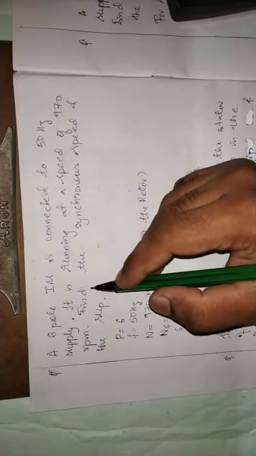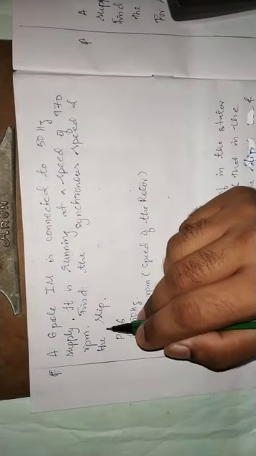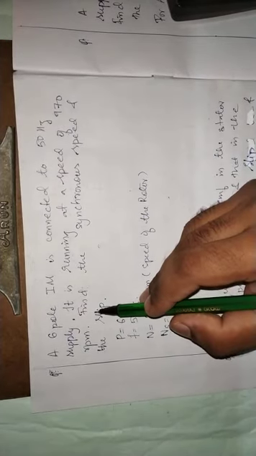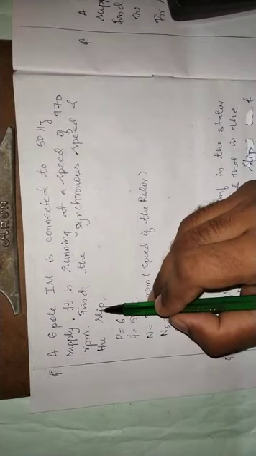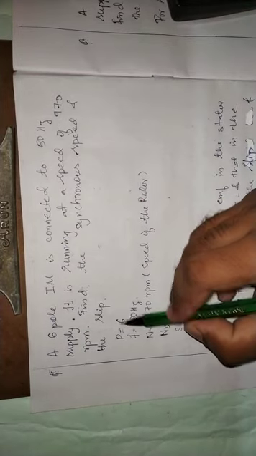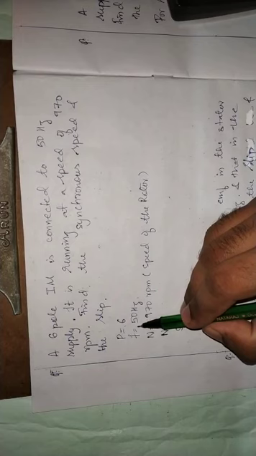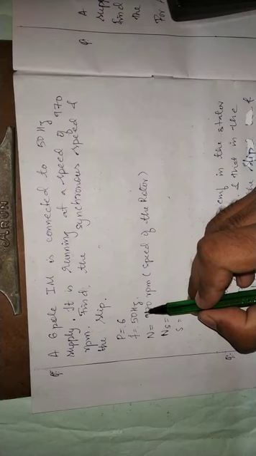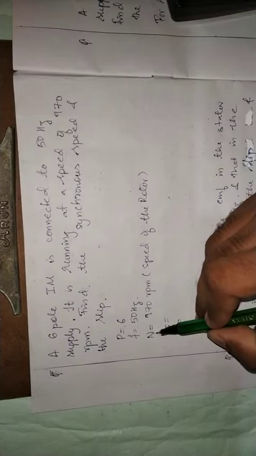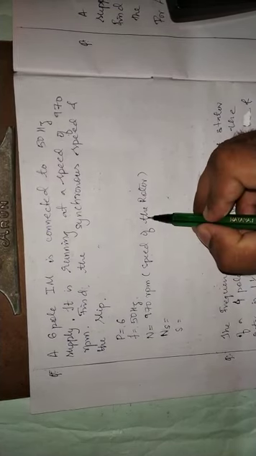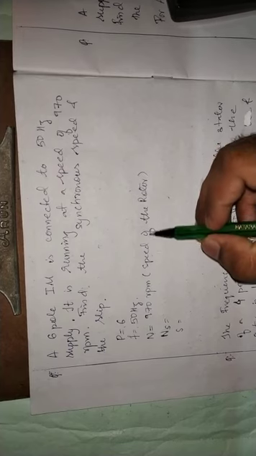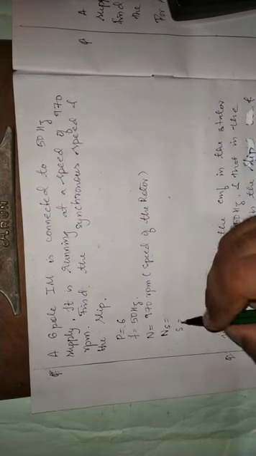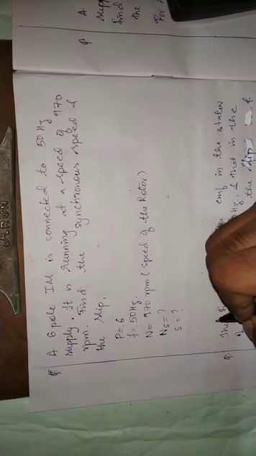A 6-pole induction motor is connected to a 50 Hz supply. It is running at a speed of 970 RPM. Find the synchronous speed and the slip. The induction motor has 6 poles. It has a frequency of 50 Hz. Now this induction motor is running at a speed of 970 RPM. So this is the speed of the rotor which is there in the induction motor, not the synchronous speed. So we need to find the synchronous speed and the slip.